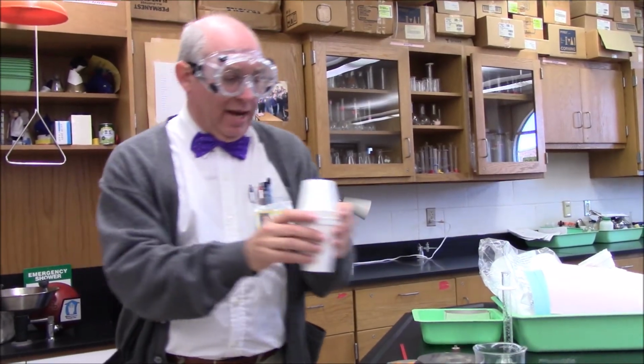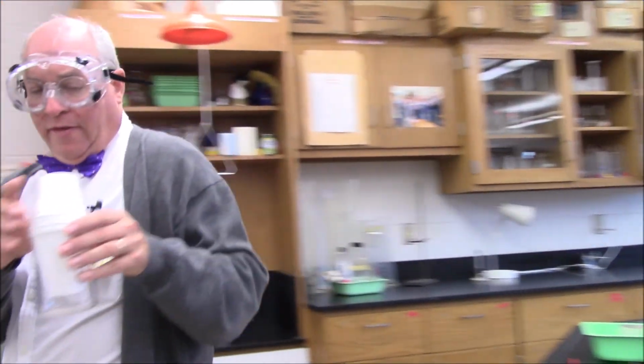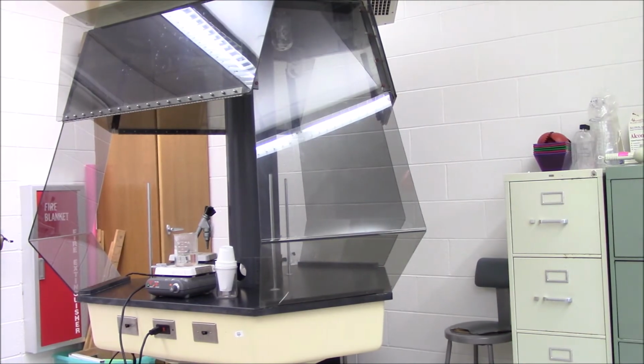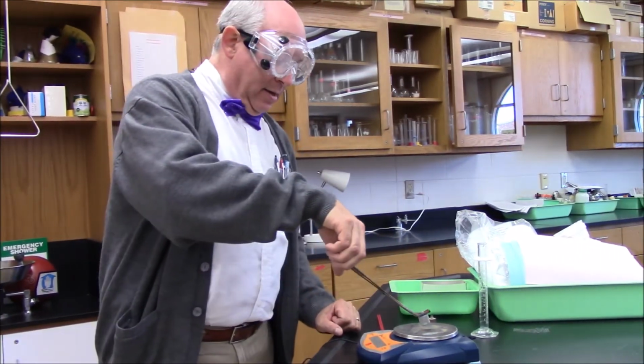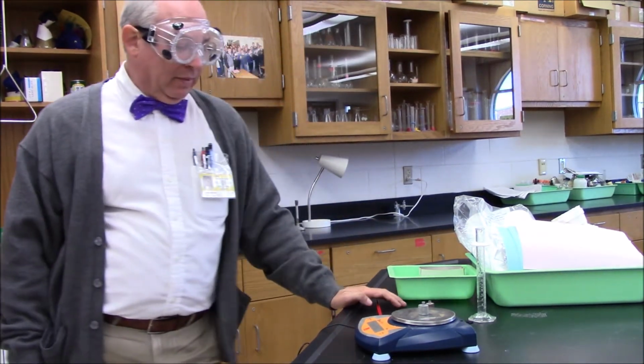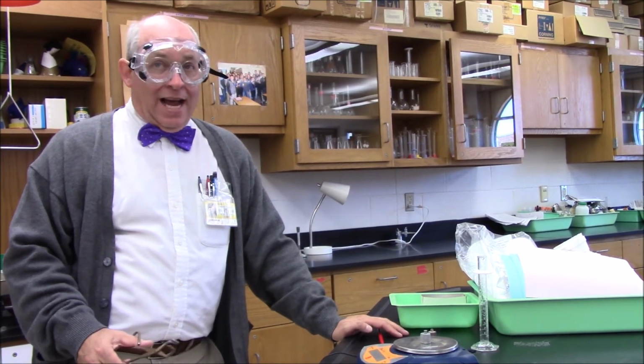We've already set up the calorimeter like we did in the first sample. It's got its 25 milliliters of water and it's over there ready to go. First sample now, and these are the ones you're going to be calculating. Here's a sample of lead. It has a mass of 58.01 grams, so you're going to have to write that down in your data table.